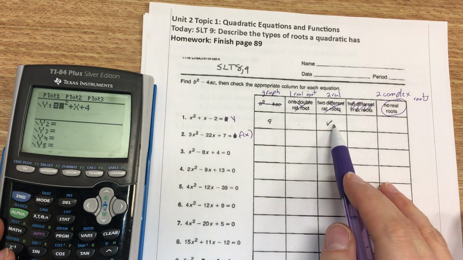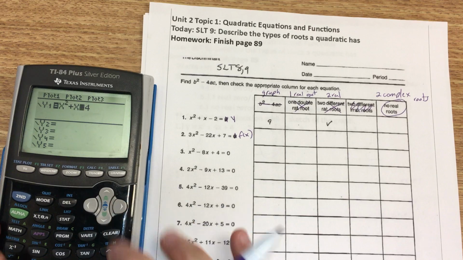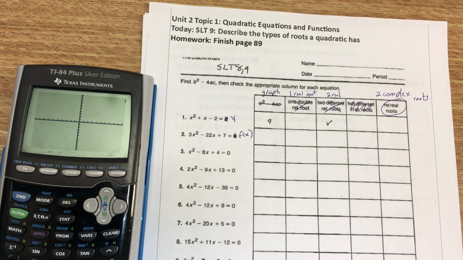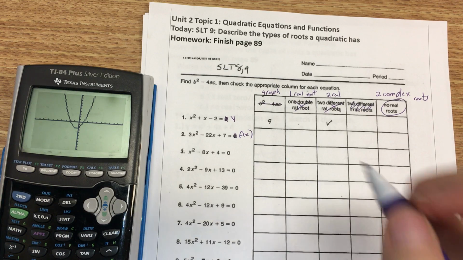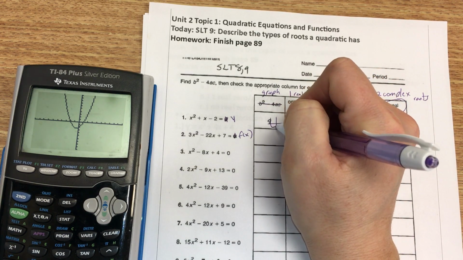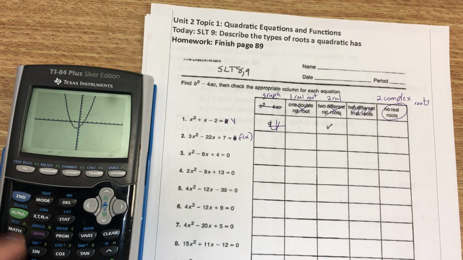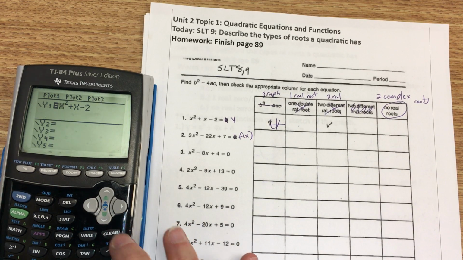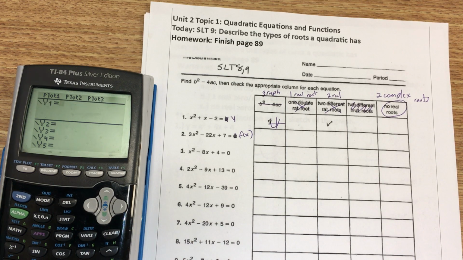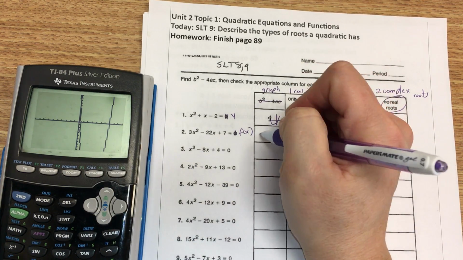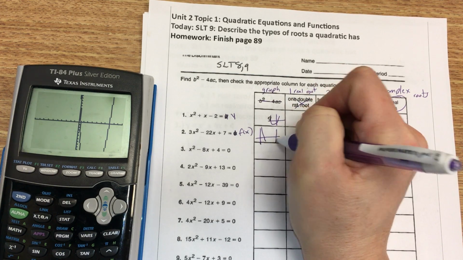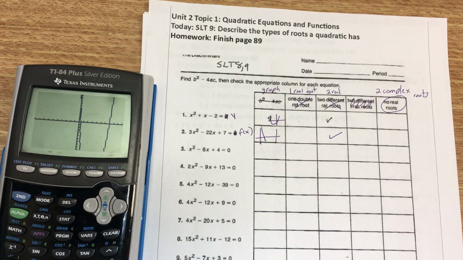So for example, this one's already got the check for 2 real roots, and we see that if we graph that, it's going to cross the x-axis 2 times. So boop, boop, there's my little graph, and that's why I have 2 real roots. So go ahead and type in number 2. And when we press graph, we see 1, 2. And now it's like the vertex is way low on that parabola, but that's okay. We see, crosses twice, 2 real roots.